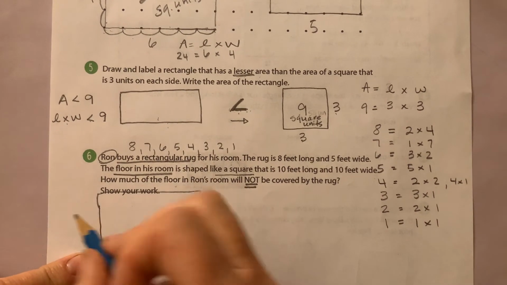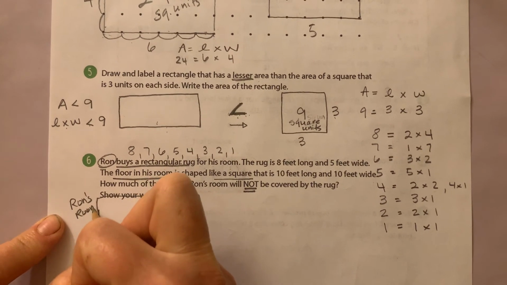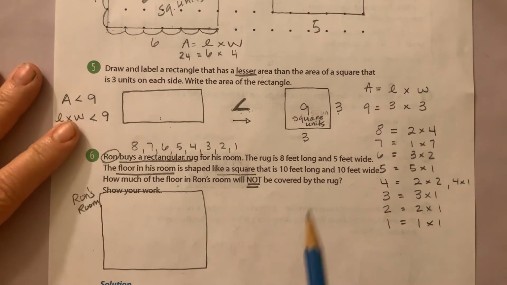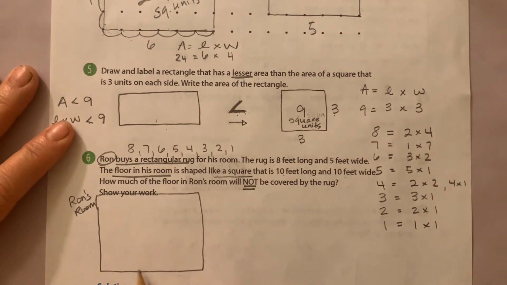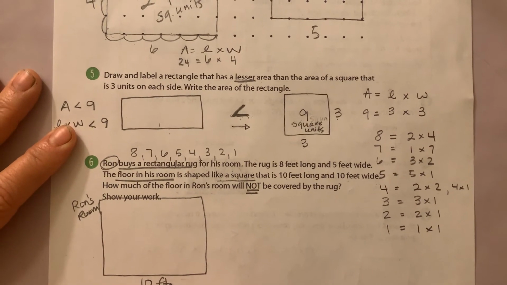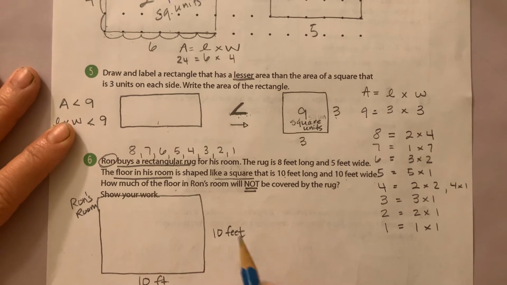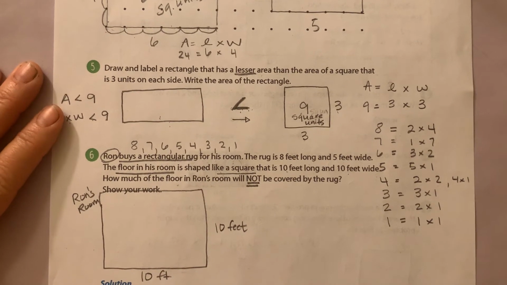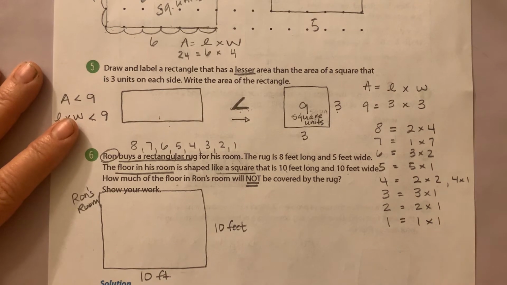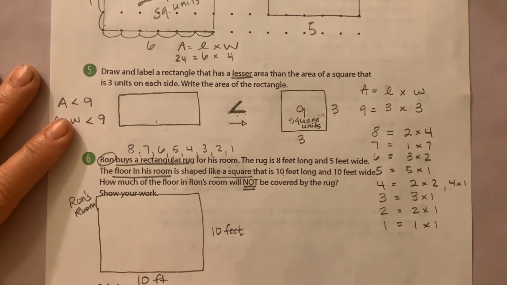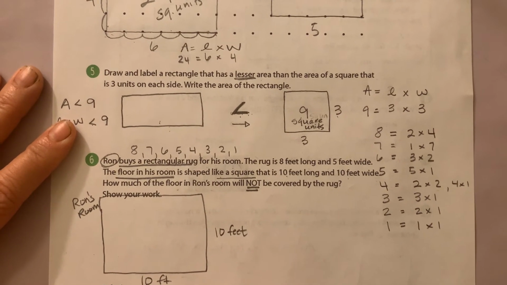So this is what? Ron's room, right? And what do we know about his room? His room is a 10 feet by 10 feet square. So let's label that. It's 10 feet by 10 feet. Now, 10 times 10 is one of those really cool numbers that you just kind of automatically know. What's 10 times 10? 10 times 10 is 100. So Ron's room is how many square feet?